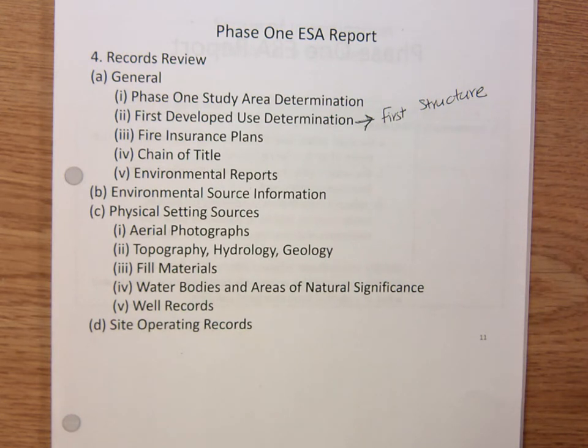Then you want to include also when and how the site was developed in the beginning. If you have any fire insurance plans or maps, the chain of titles, which means who actually owned the property in the past and who owns it now, or any environmental reports about the property. So any changes, any problems, any issues in the past you want to record here.